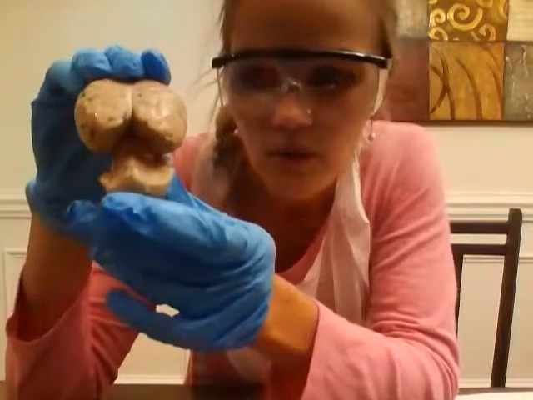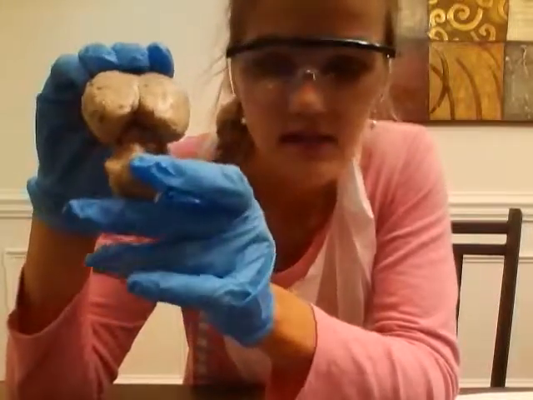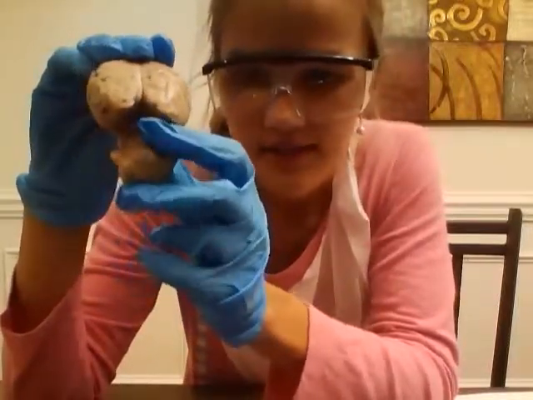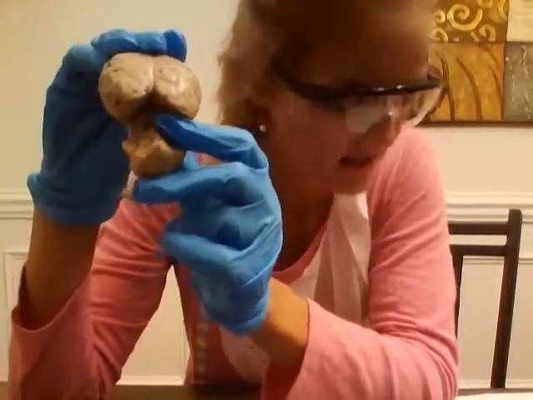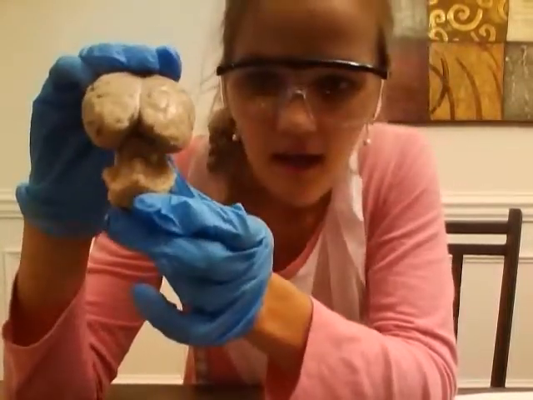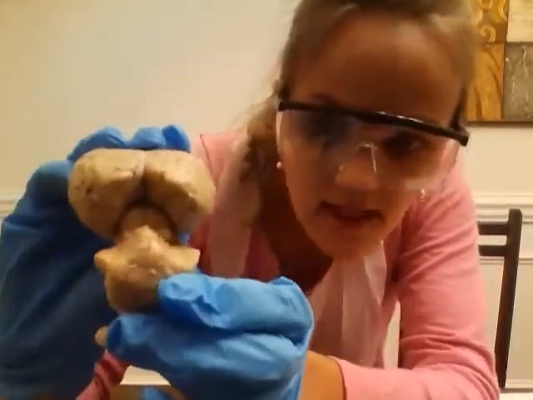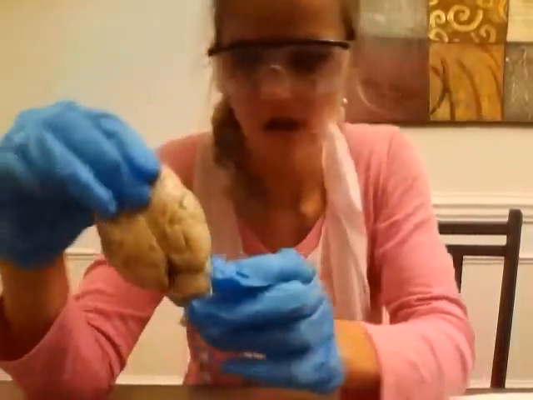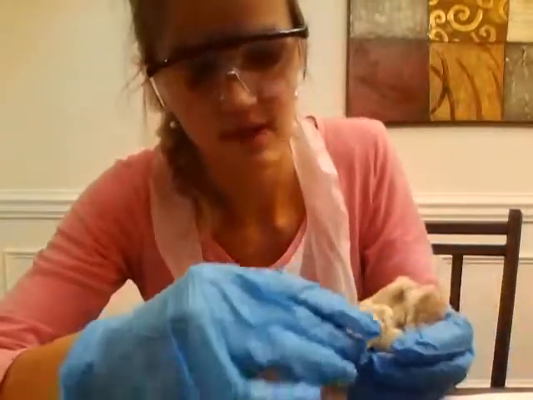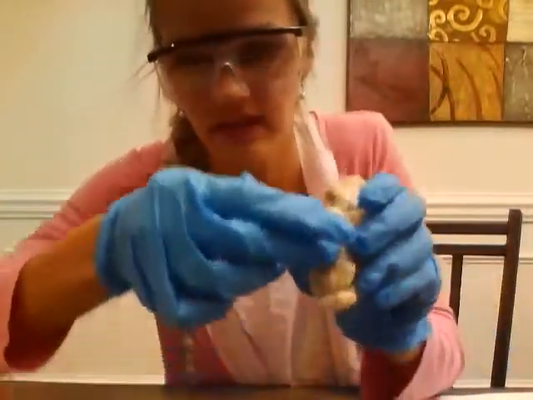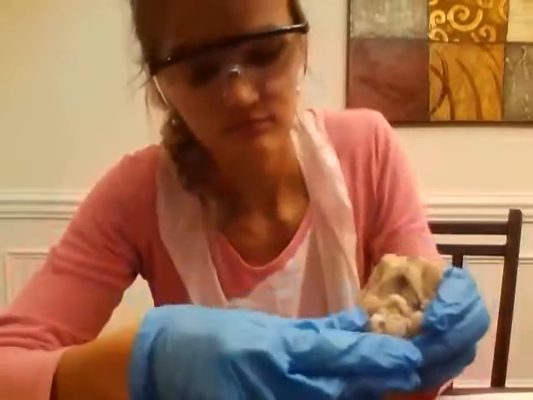When we pull down this right here, we can see this superior colliculi and the inferior colliculi right in here. And then we have the pons. You can see the pons, and I can give you a better view later.